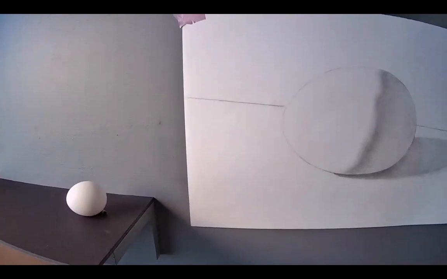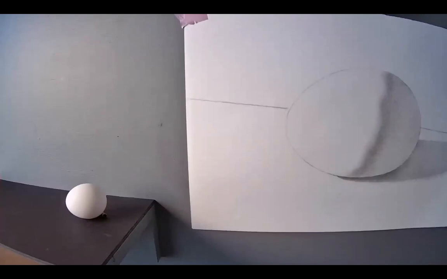So setting up your egg with a clear light and shadow and then rendering it, looking for those elements of light and shadow that we talked about: light mass, dark mass, cast shadow, core of the shadow, reflected light, halftone, and occlusion shadow. And I will post all of those materials that we looked at today. Again, I'll have them posted by, hopefully, the end of the day tomorrow.